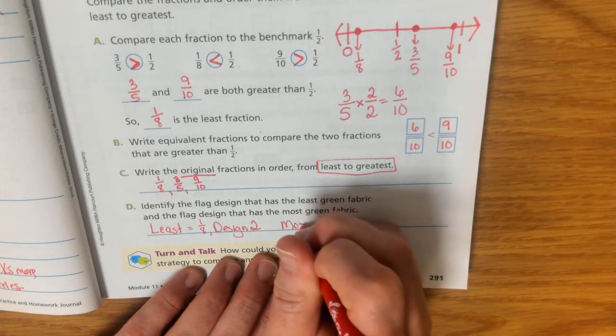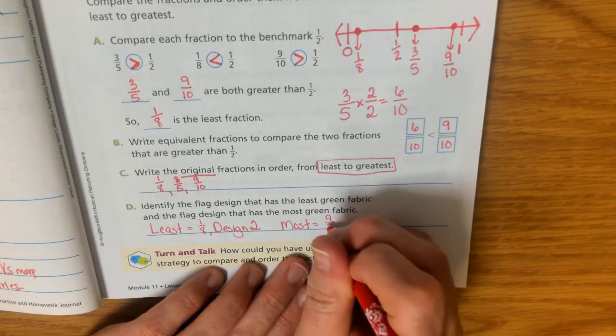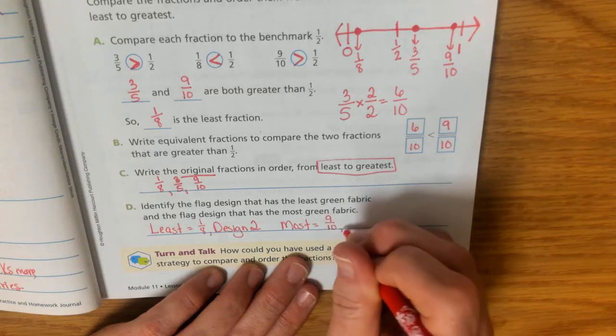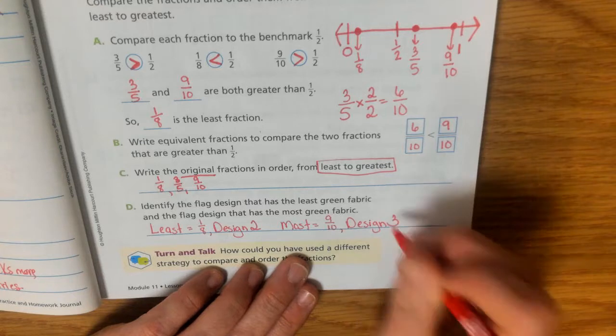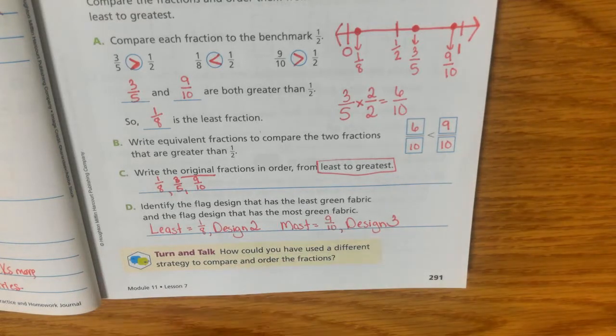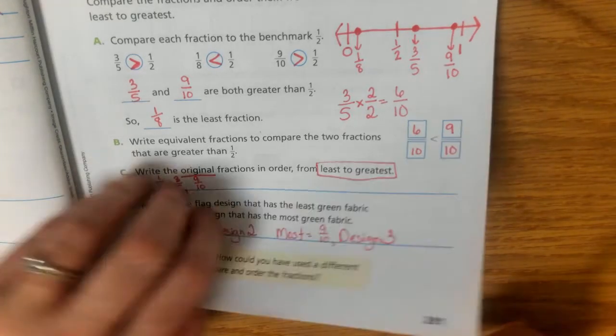And the most, with the most green fabric, was 9/10, which is design 3. So our least was design 2, our most was design 3. Okay? All right, next page.